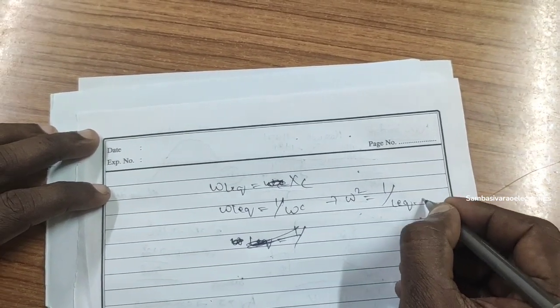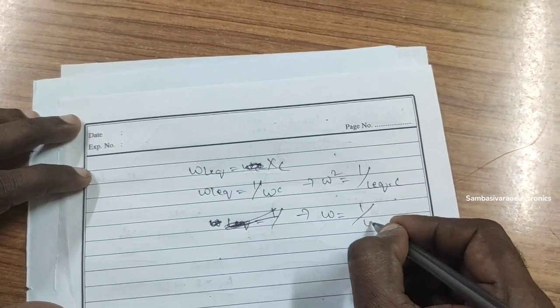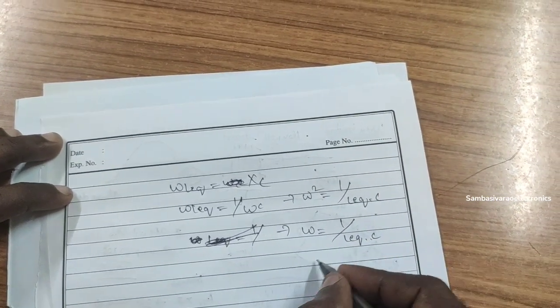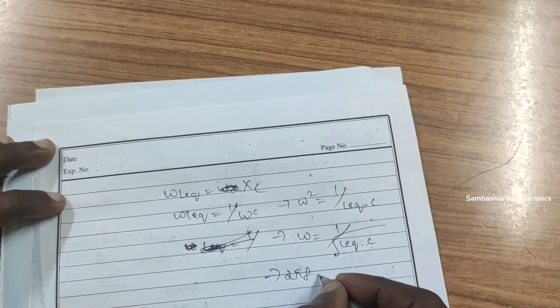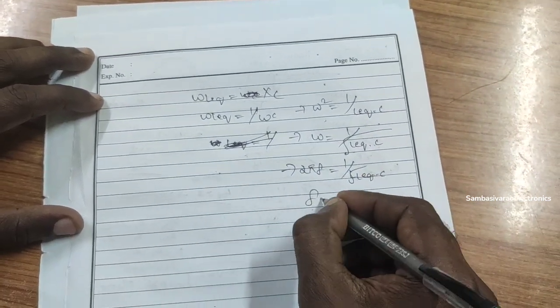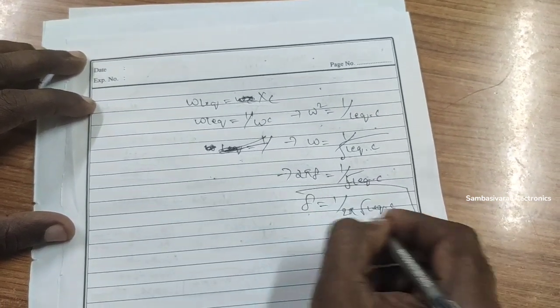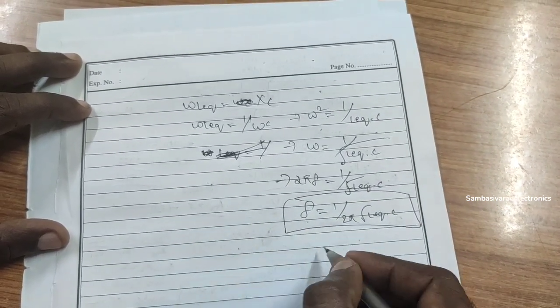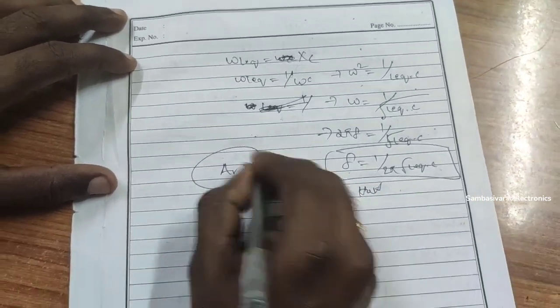Omega square is equal to 1 by L equivalent into C. Writing it simply as omega, that is 1 by root of L equivalent into C. Already you know that omega is 2 pi f, so f is equal to 1 by 2 pi root of L equivalent into C. This is the frequency of the Hartley oscillator.